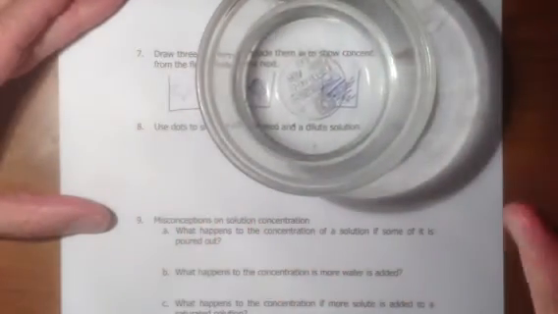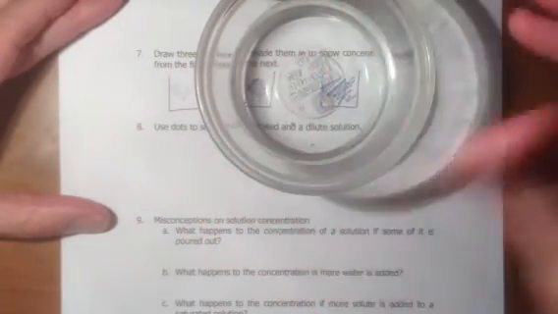Okay. Unfortunately, for beakers like this, you can't tell because there's no color to it. You just have to measure it, taste it, or use other ways to tell its concentration.